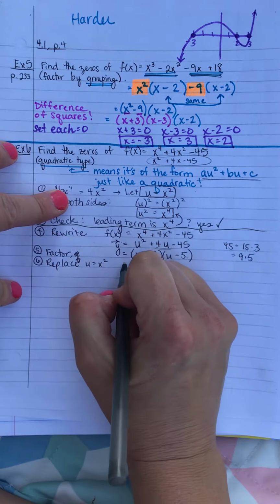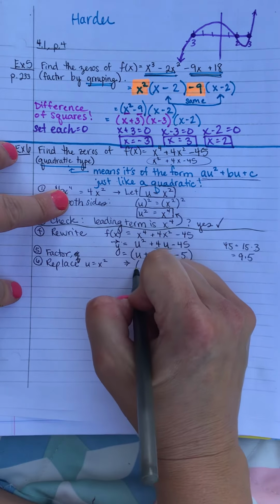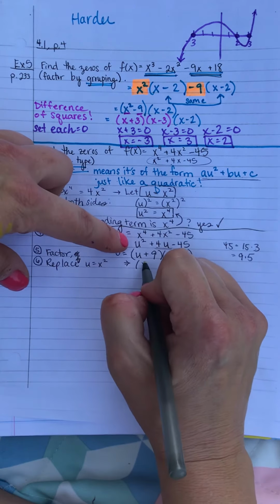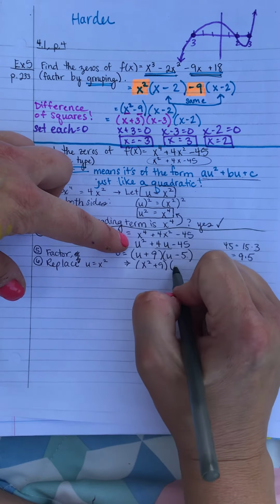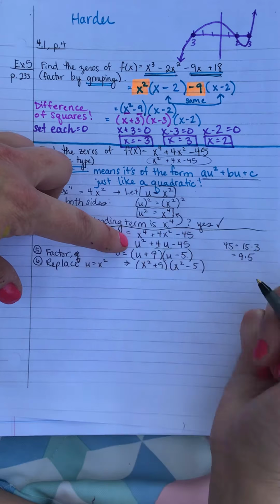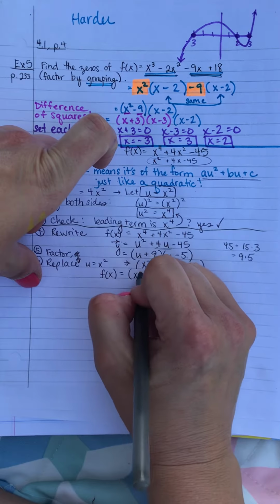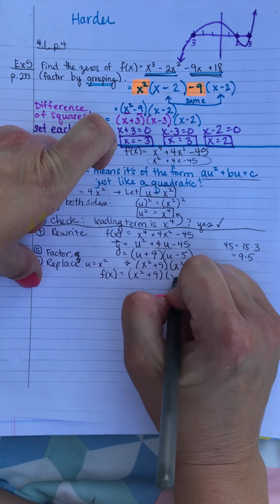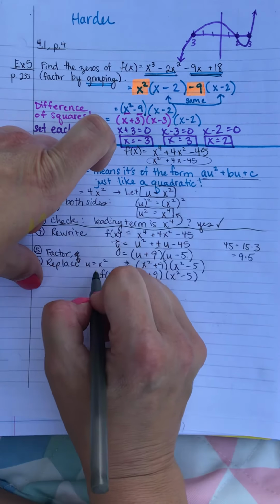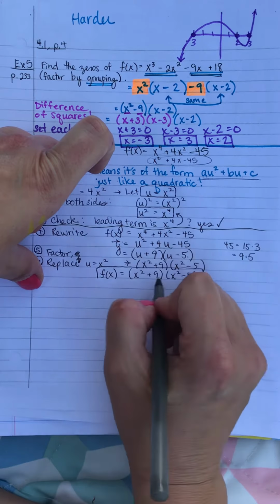X squared. So this is going to turn into, instead of u, it's x squared plus 9, x squared minus 5. So my function, f of x, is x squared plus 9 times x squared minus 5. Now it's factored.